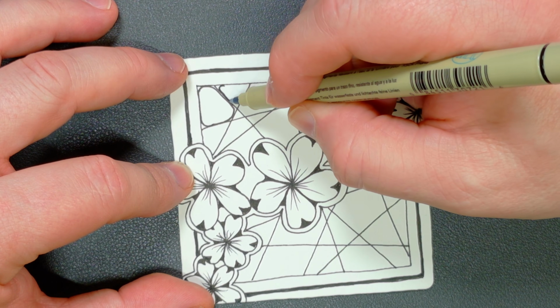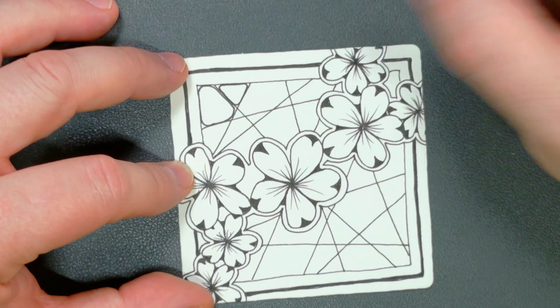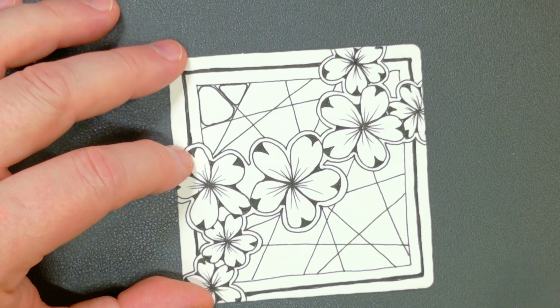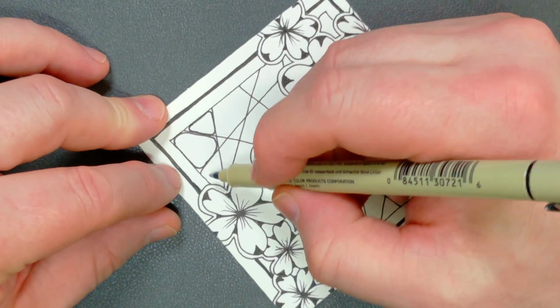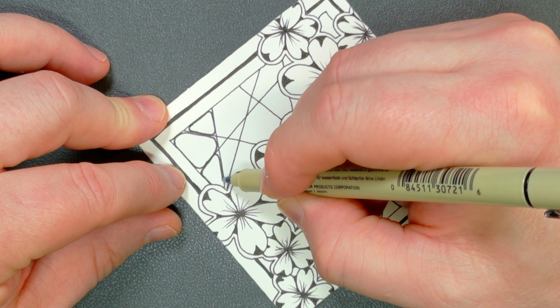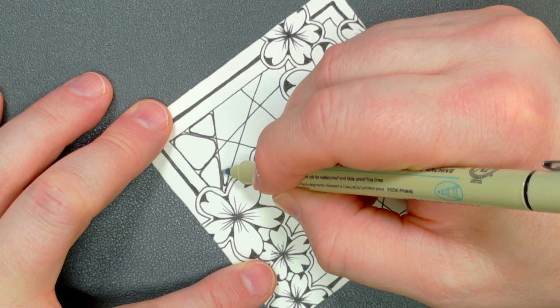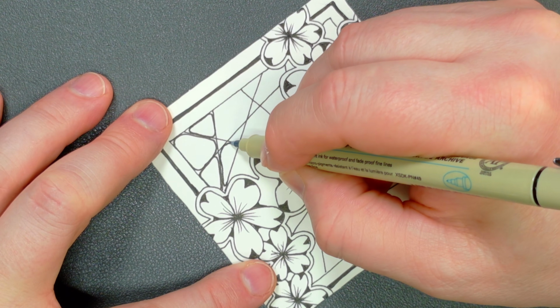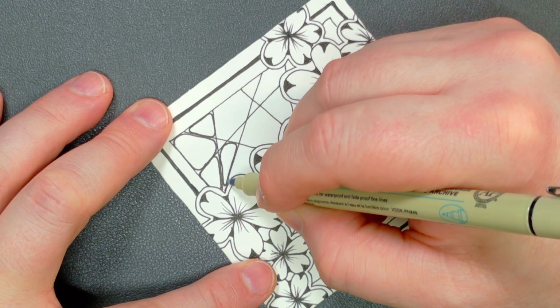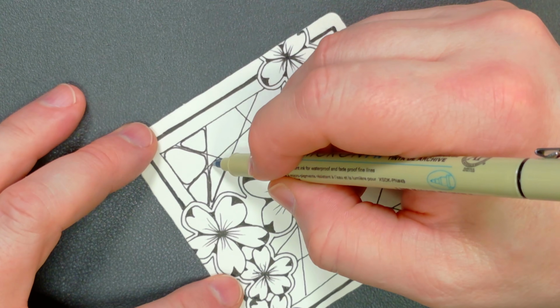So let me show you again here in this one next to it. So we round the corners, and we just follow inside each of those spaces to fill in wherever those lines are. Now in some cases you might imagine that they go in behind the flowers. In some cases maybe they stop at the flower. It's up to you.